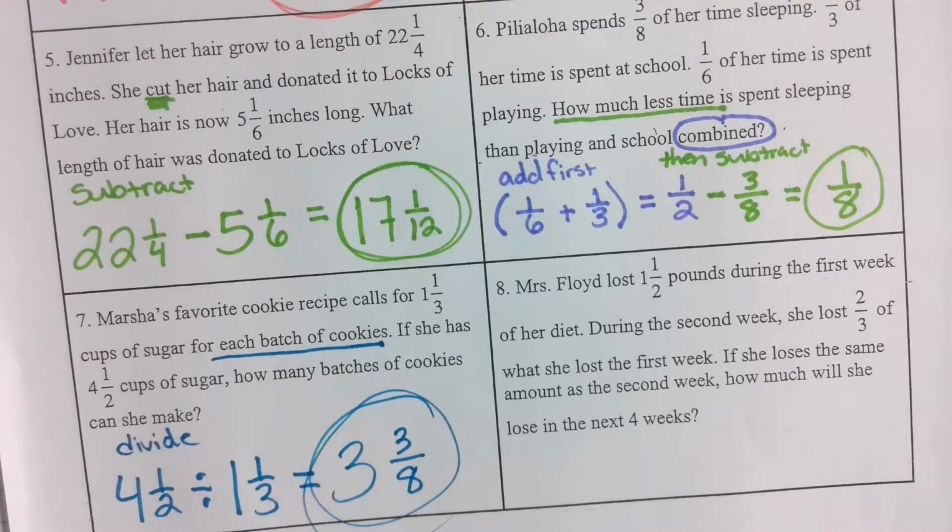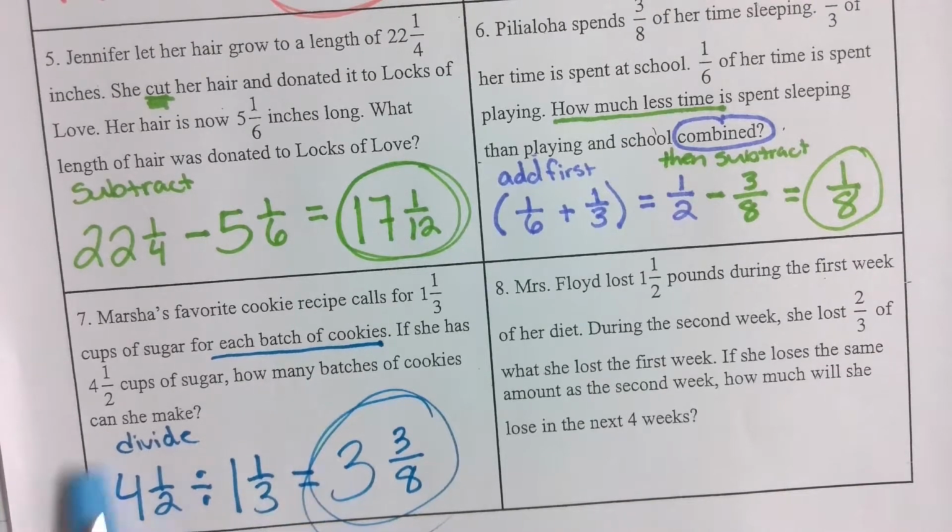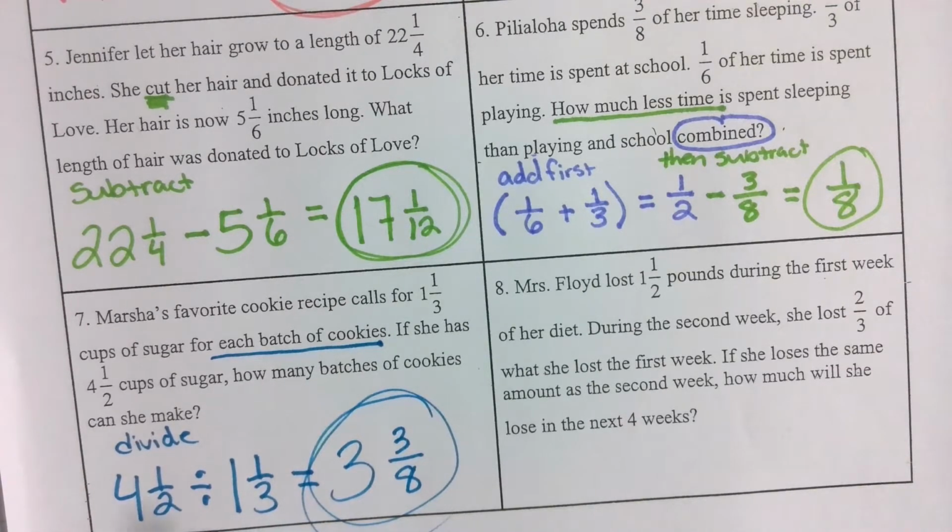Did you do 4 1/2 divided by 1 1/3? Go back and look at what you did. You've got to do 4 1/2, because 4 1/2 is the total. That's how much you totally have. And you're going to split it into 1 1/3 parts. Okay? All right, number 8.